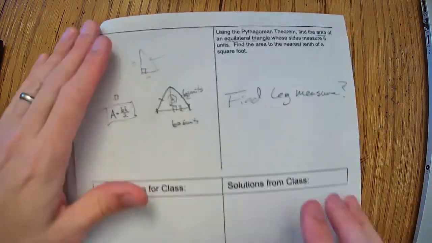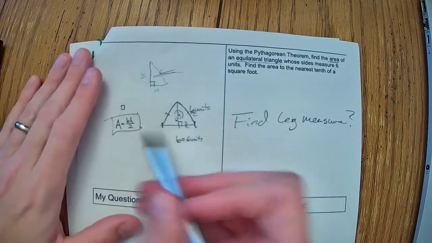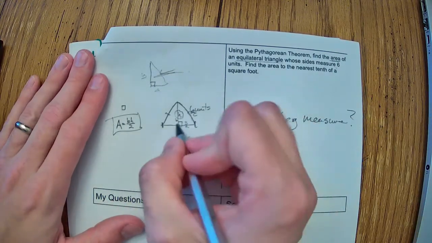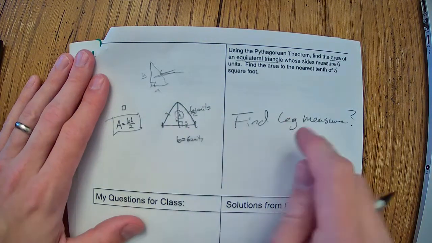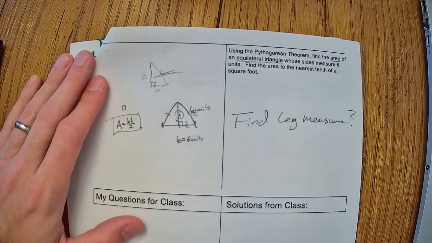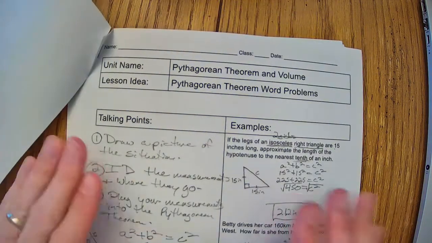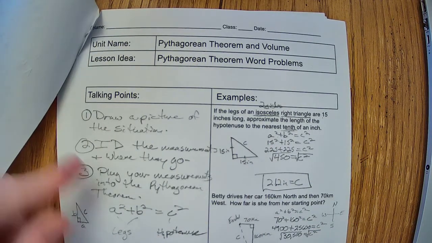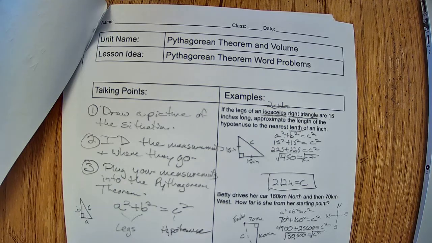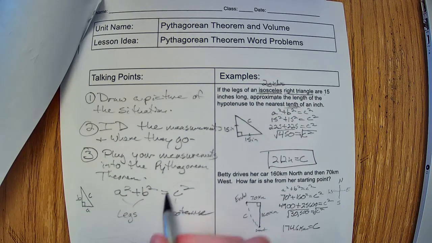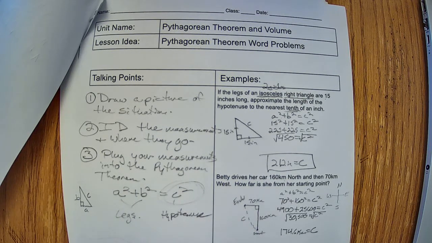In our next video, we'll look at situations like this where C isn't our ultimate goal. There's other things. This problem not only wants us to find area, but it also will need us to find the leg of this right triangle. And in our next video, we'll talk about how to do that. So again, if you've got any questions about Pythagorean theorem word problems, today they'll all deal with just hypotenuse. You'll be good. Remember, draw the situation, identify where your measurements go, plug those measurements in, and you'll be good. And again, today, all we're looking for is hypotenuse. But in our next video, we'll talk about how to find those leg measurements.